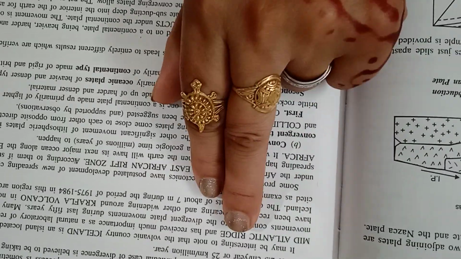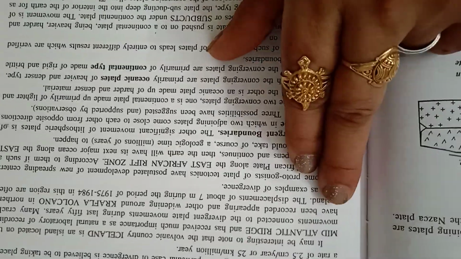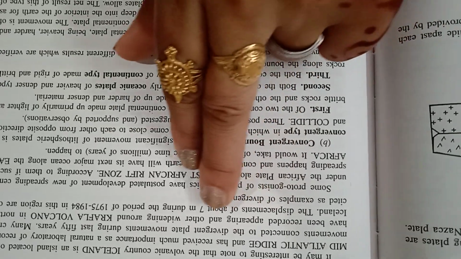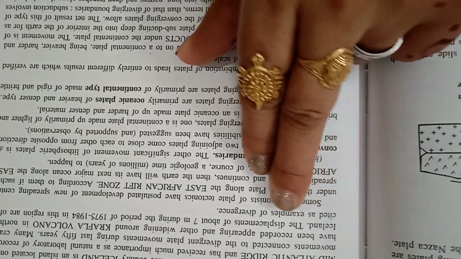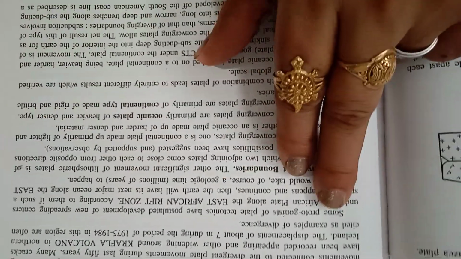It may be interesting to note that the volcanic country Iceland is an island located on the mid-Atlantic region and has received much importance as a natural laboratory for recording movement connected to the divergent plate movement during the last 50 years. Many cracks have been recorded appearing and others widening around Krafla volcanoes in northern Iceland. The displacement of about 7 meters during the period of 1975 to 1984 in this region is often cited as an example of divergence.